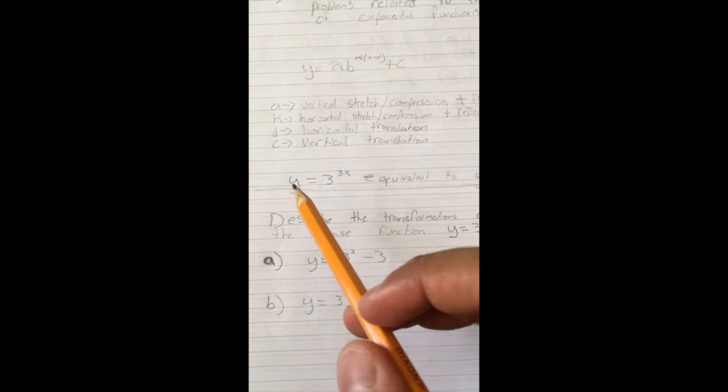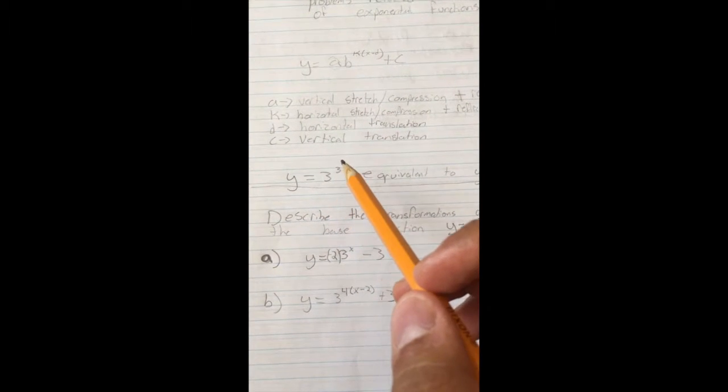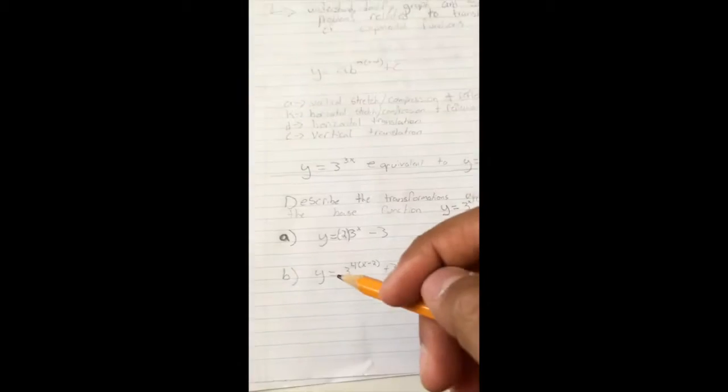So let's start and get right into it. Right before I start, though, I just wanted to show something: if something is written as y is equal to 3 to the power of 3x, it's equivalent to y is equal to 27 to the power of x. So let's just start with our first question right here.